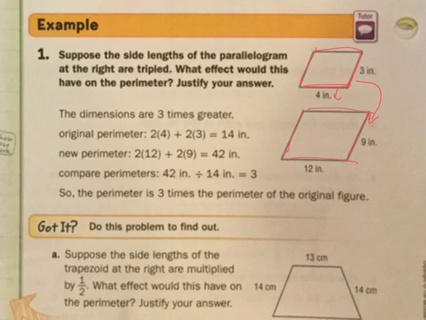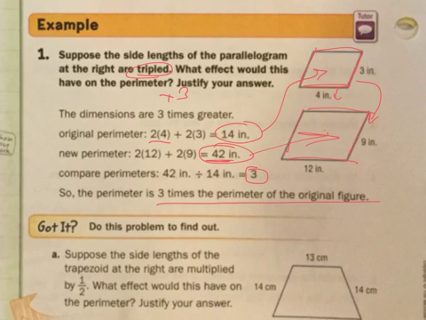So let's see what happens to the perimeter. My guess is that if it's tripled, it's going to be times 3. So the original perimeter, 2 times 4 is 8, and 2 times 3 is 6, so that is 14. Now, 14, if we do this one here, it's going to be 42, and 14 times 3 is 42. So it's 3 times as big. The perimeter is 3 times the original figure. So if it's 3 times as big, you just times it by 3.